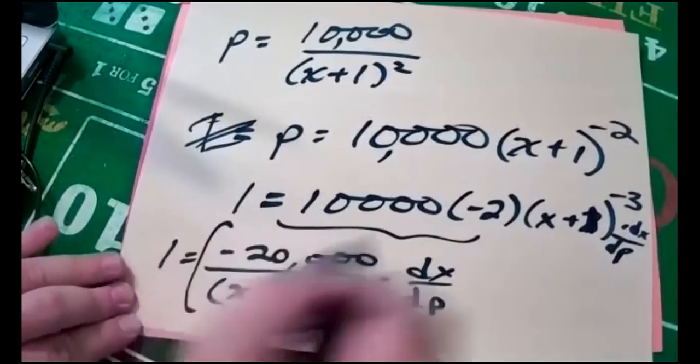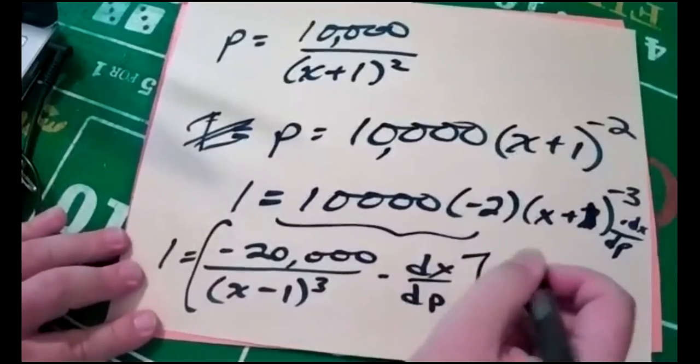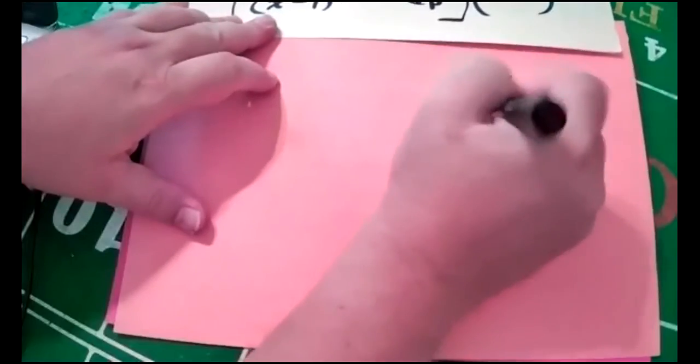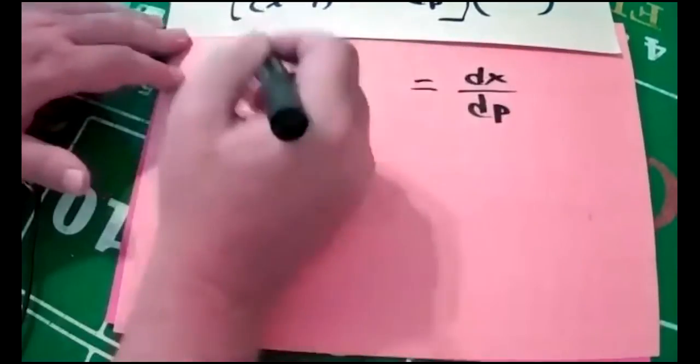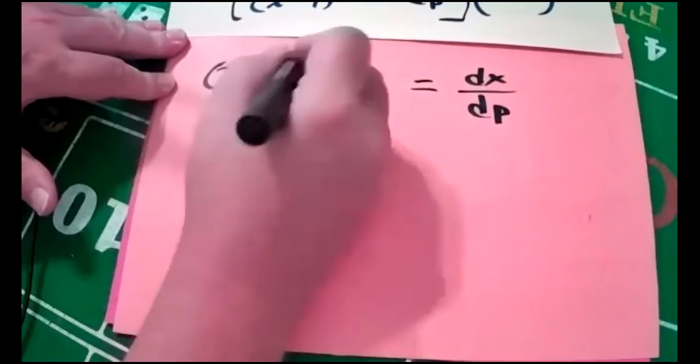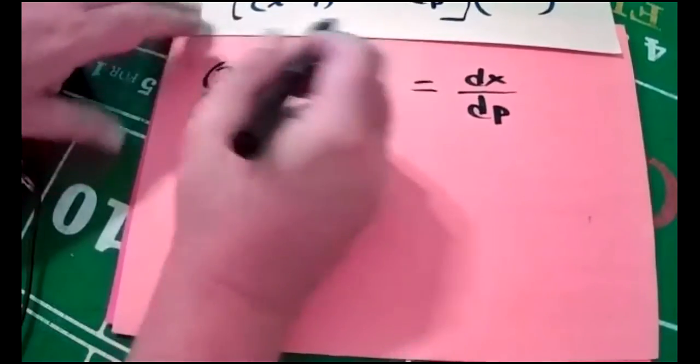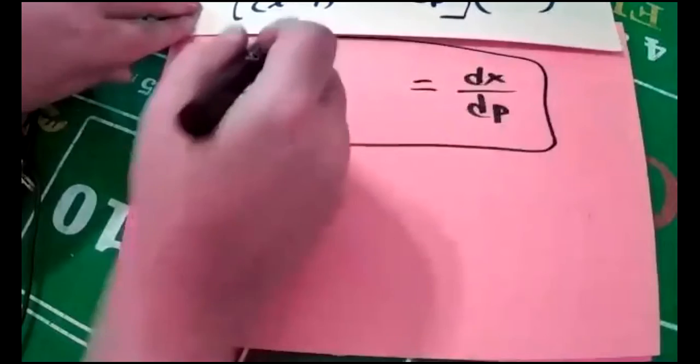If I multiply both sides by the reciprocal of that, I'll have on the right isolated dx/dp, and then on the left, I'll have the reciprocal of it, which is (X plus 1) cubed all over negative 20,000. This is the solution we were expecting for you to get to that question.